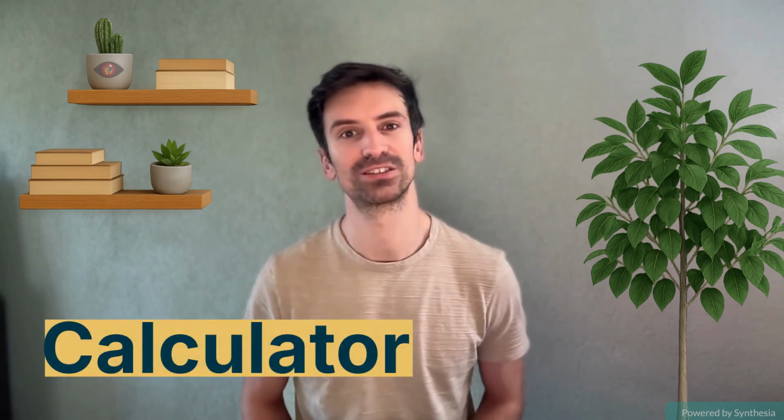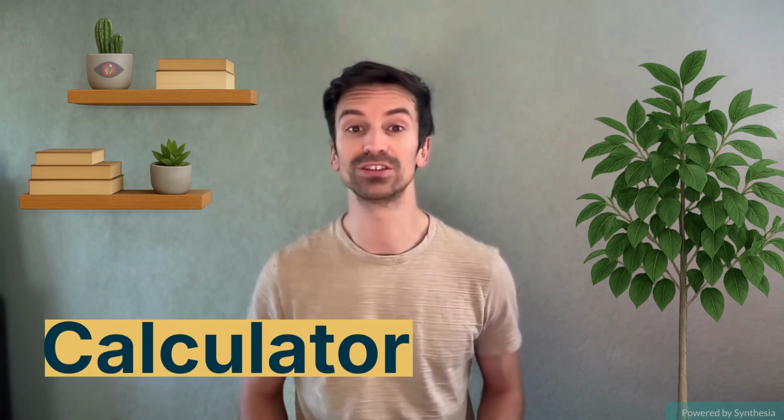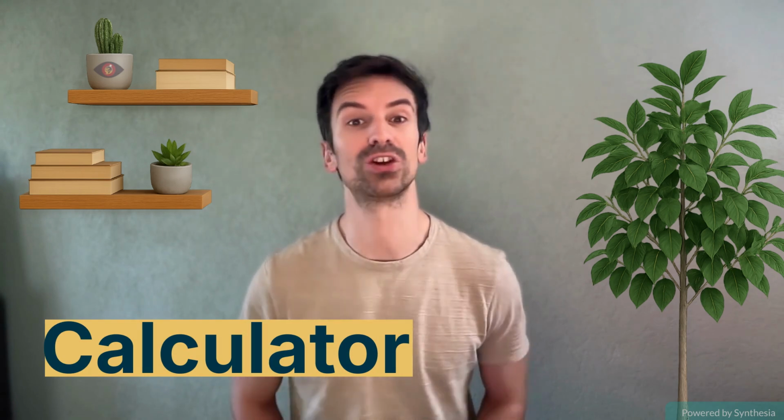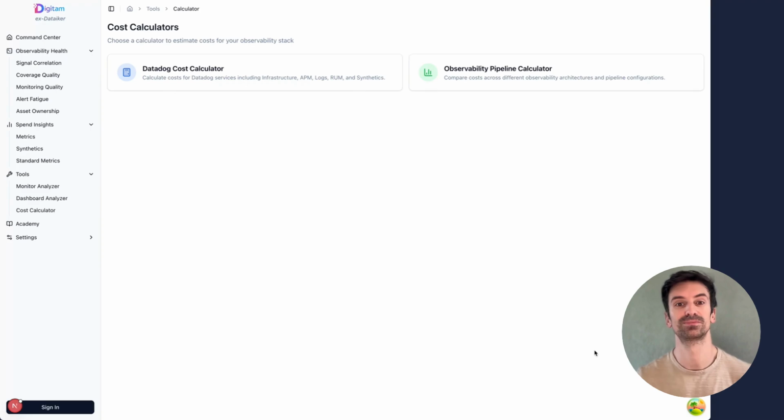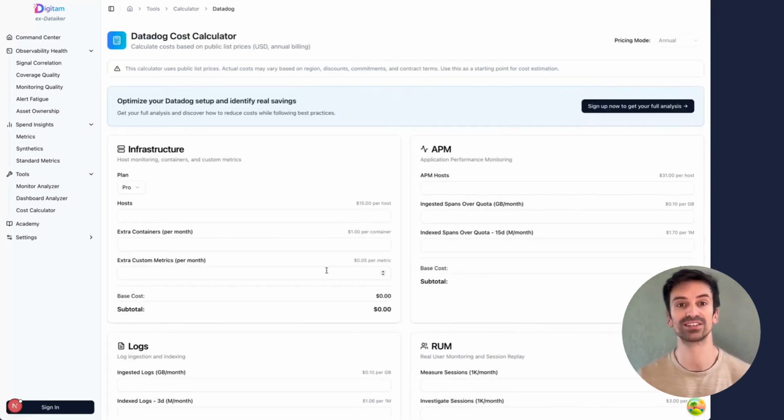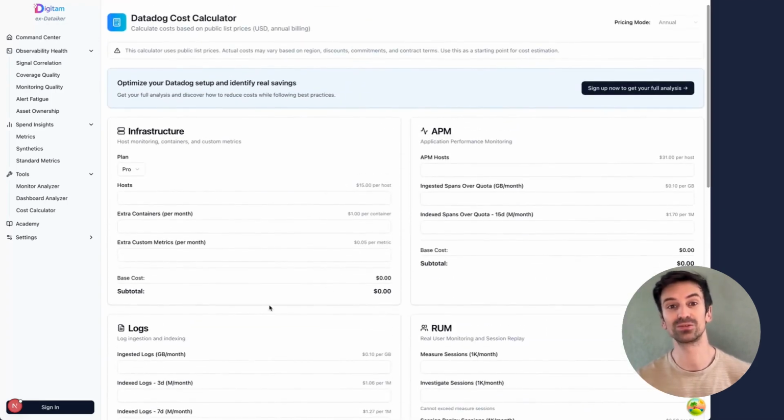Now let's wrap things up with the cost calculator we mentioned at the start. I'll walk you through how it works and how you can use it to estimate your Datadog costs. If you go to the calculator's website, you'll land on this page. From there, head to the calculator page. You'll see a list of Datadog products that you can adjust to model your setup.